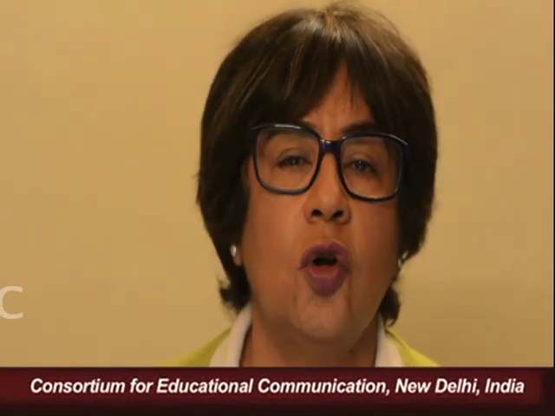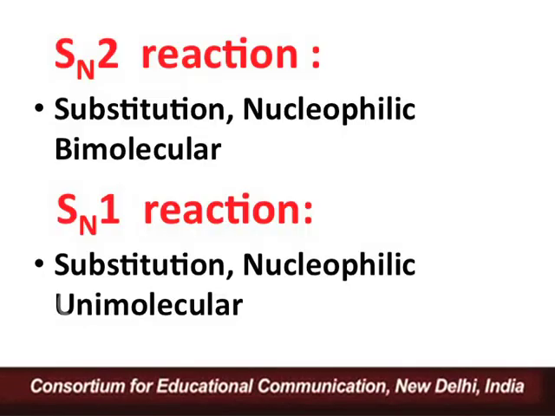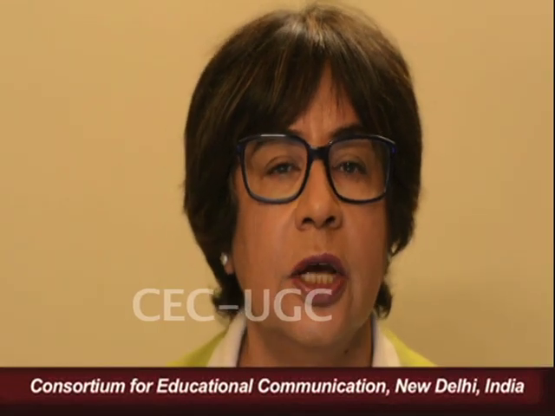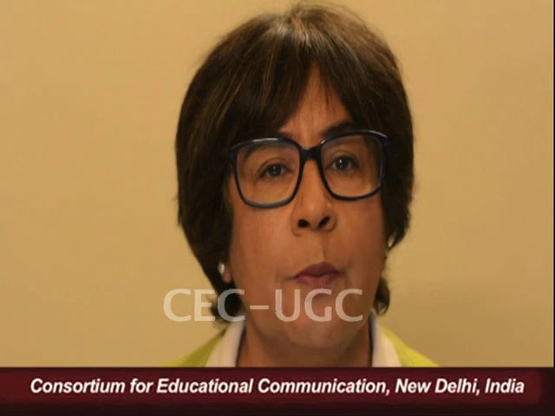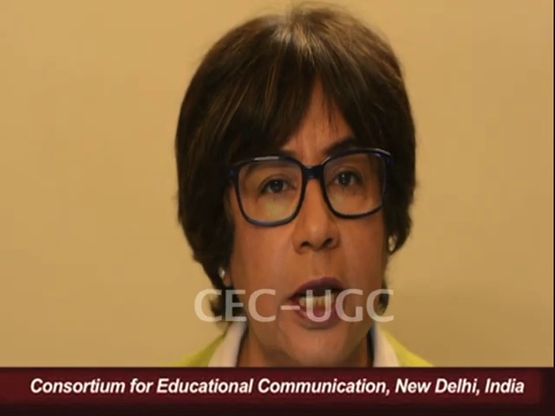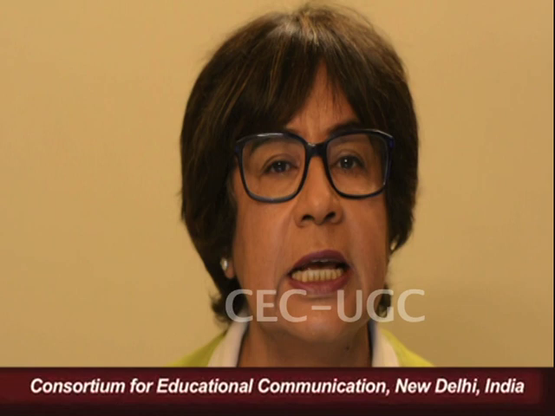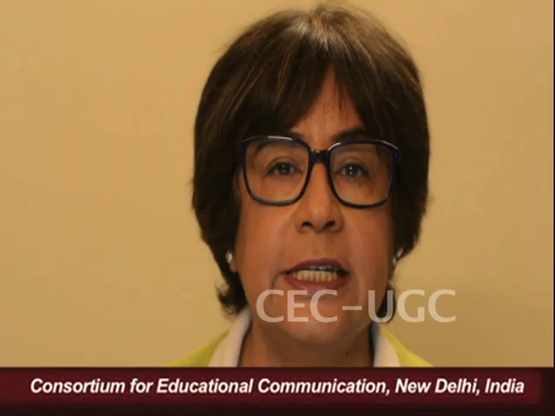The two types of nucleophilic substitution reactions can be SN2 reaction, which is an abbreviation for substitution, nucleophilic, bimolecular, or they may be SN1 reactions, which are substitution nucleophilic unimolecular. In today's lecture, we shall be discussing bimolecular nucleophilic substitution, that is SN2 reactions in detail.